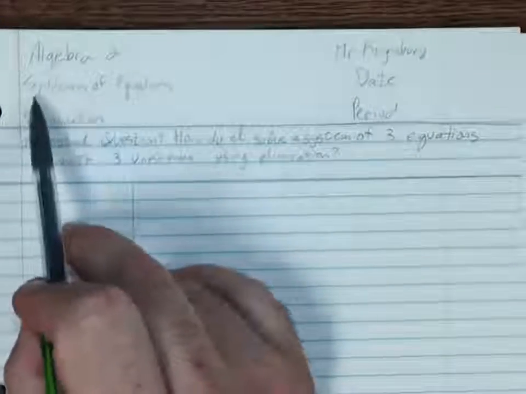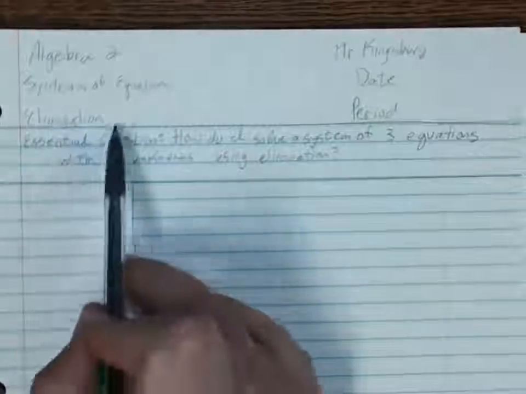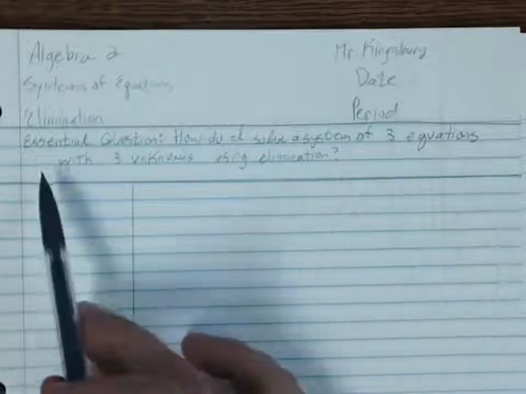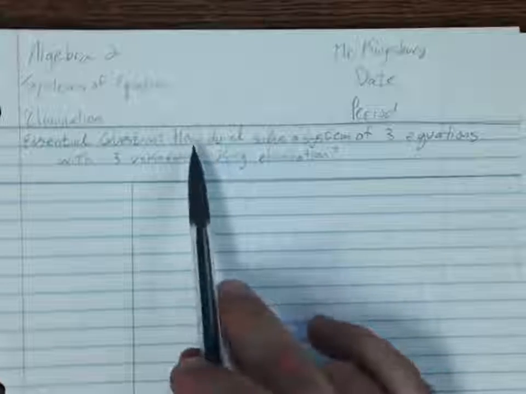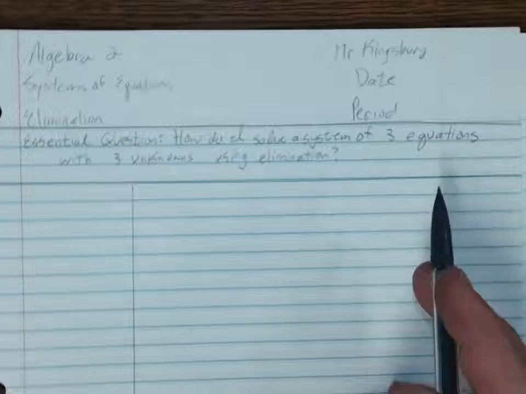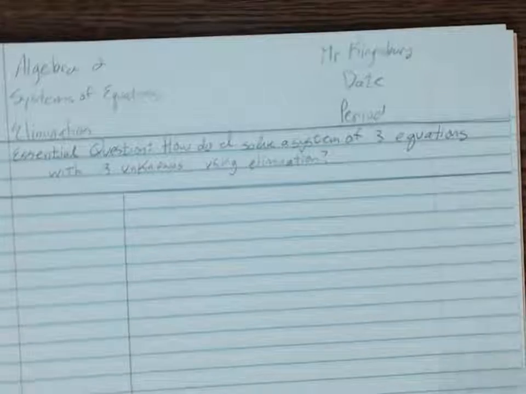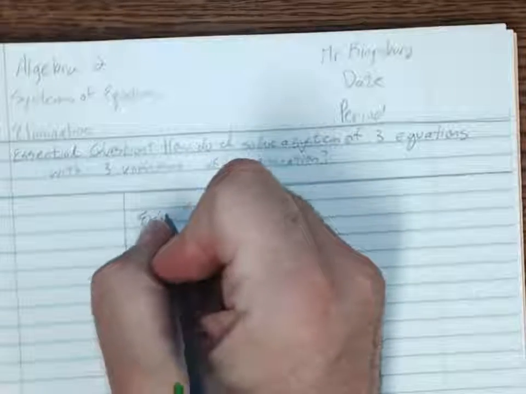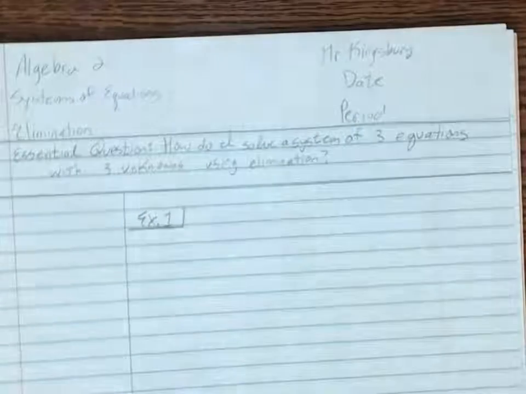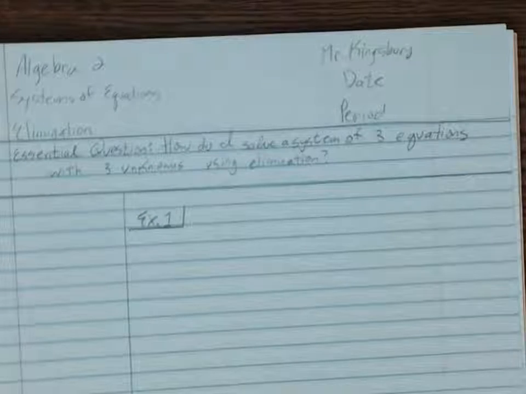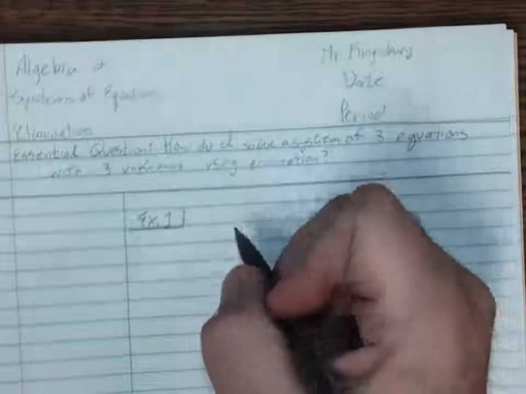Remember, the unit we're currently studying is Systems of Equations. Today we're going to look at elimination. Our essential question is, how do I solve a system of three equations with three unknowns using elimination? And I've just got a couple of examples for you. I'll go through them and I'll try and do it quickly, and then life will be good.